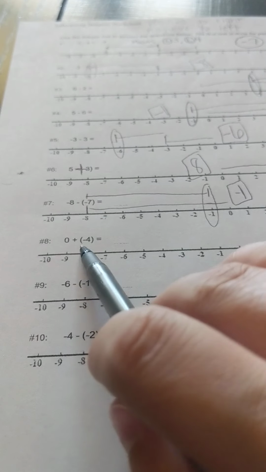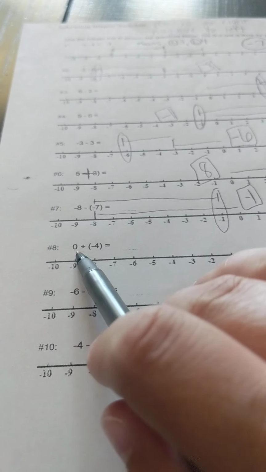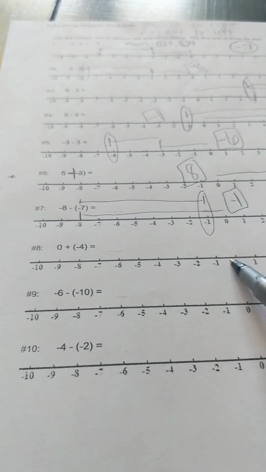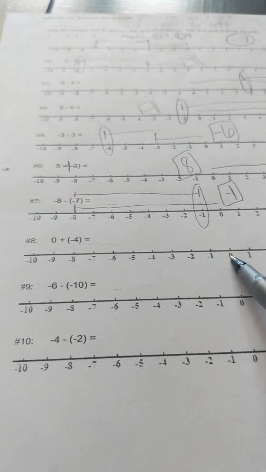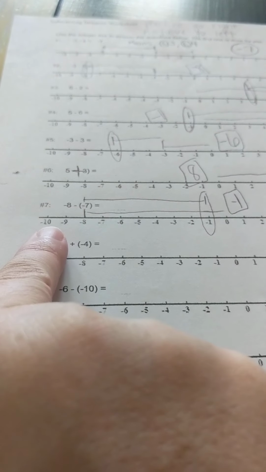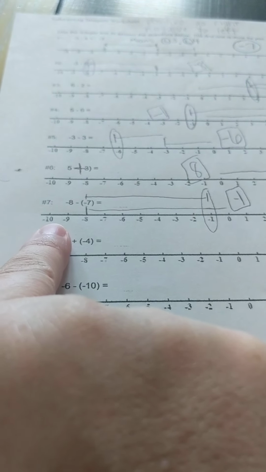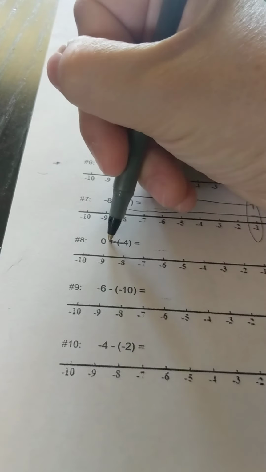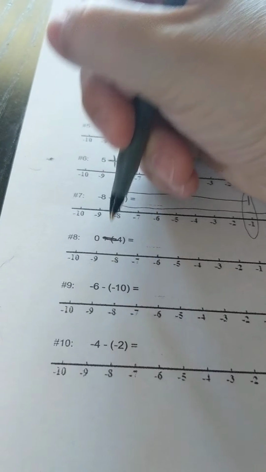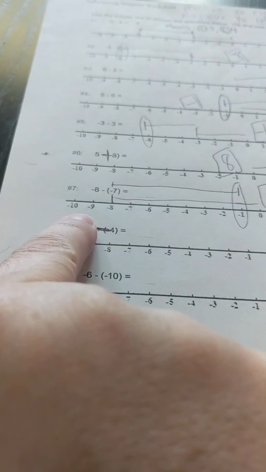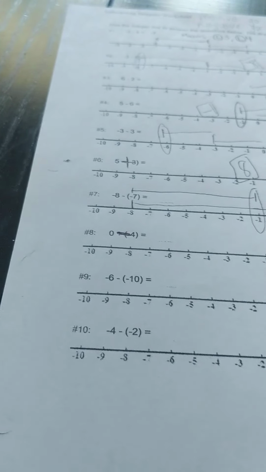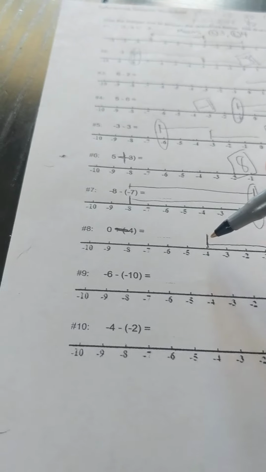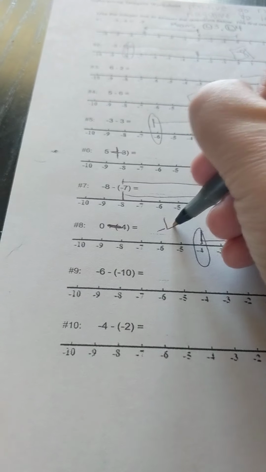Okay, so what happens if we have a positive and a negative? So it's 0. Okay, well, if I'm at 0, I just stay at 0. So I'm not going to move direction. 0 means we don't move. But if I cover it up, we have a plus and negative 4. Well, if I'm going to have a positive and a negative, that's going to turn into one big negative sign. So when I cover up again, it says minus 4. So we're just going to go to the left because minus and negative, we go to the left. And so our answer is negative 4.